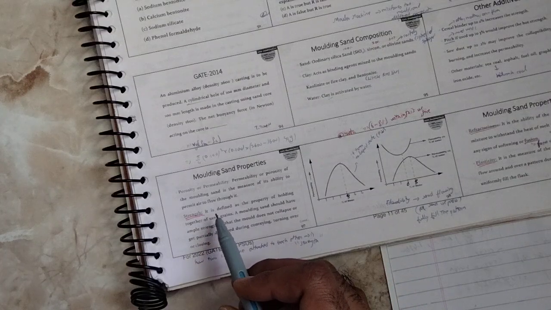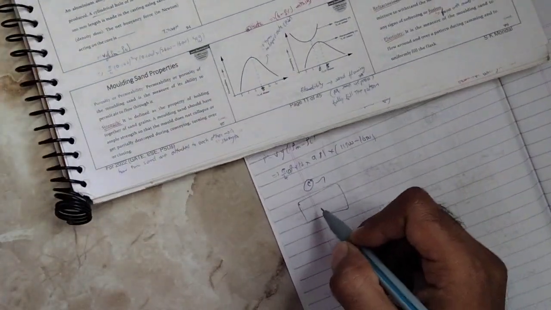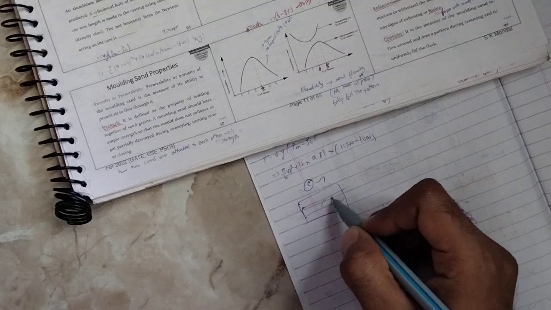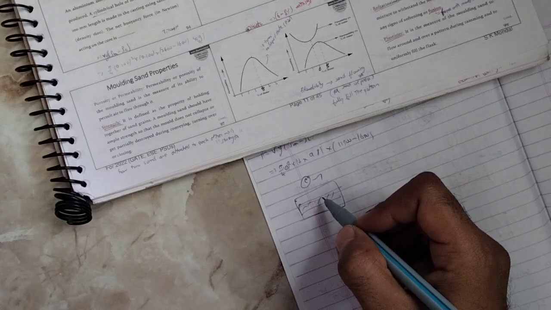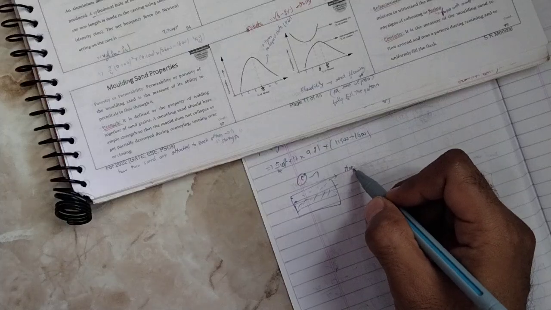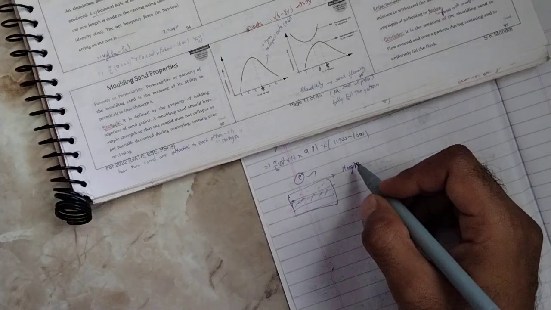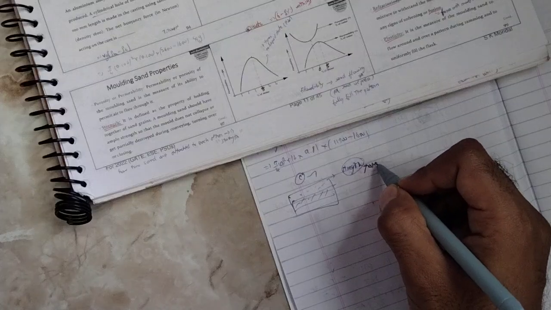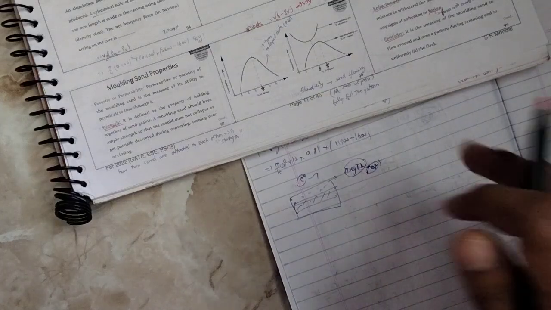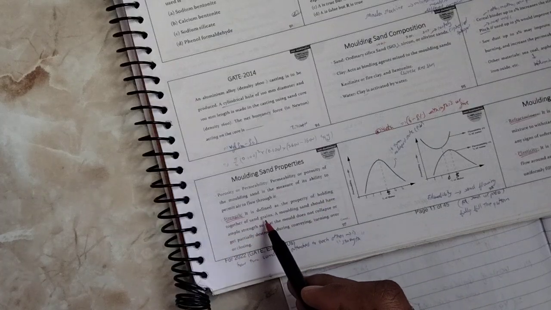And next one is strength. Strength is defined as the property of holding together of the sand mold, because for example this is a mold that we need to pour into to make a material, and this is sand. So the sand should also have a certain strength, because sand strength comes from the grains of particles. So if the grains' capacity increases, then definitely the sand's capacity also will increase. So there should be strength. Strength is defined as the property of holding together of the sand.